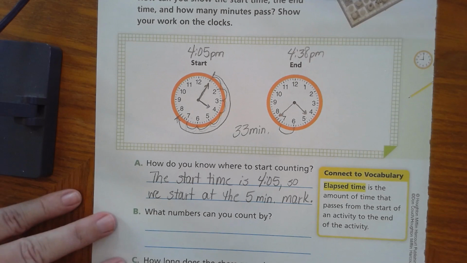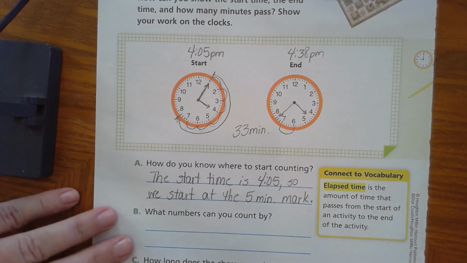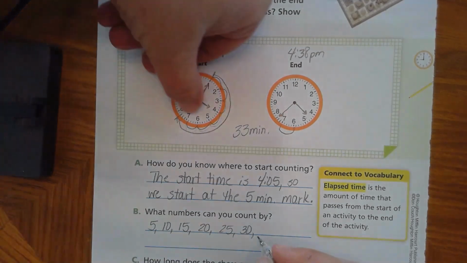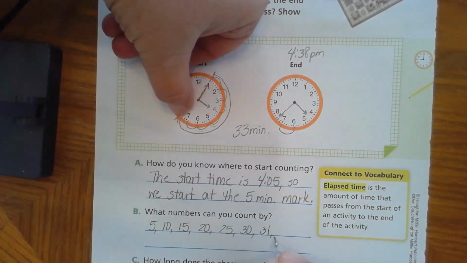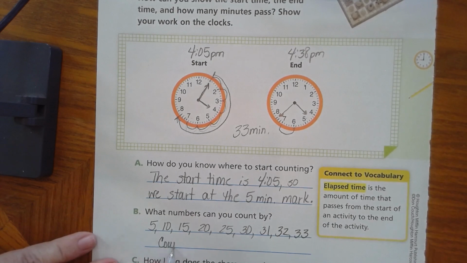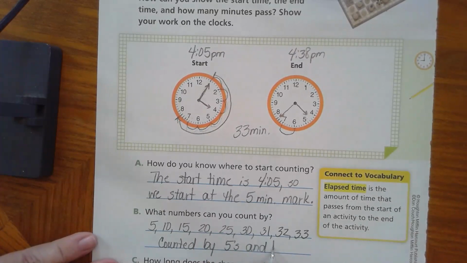What numbers can you count by? Well, we did 5, 10, 15, 20, 25, 30. Then we changed gears and said, because we're here at 30, 31, 32, 33. So we counted by 5s and 1s.